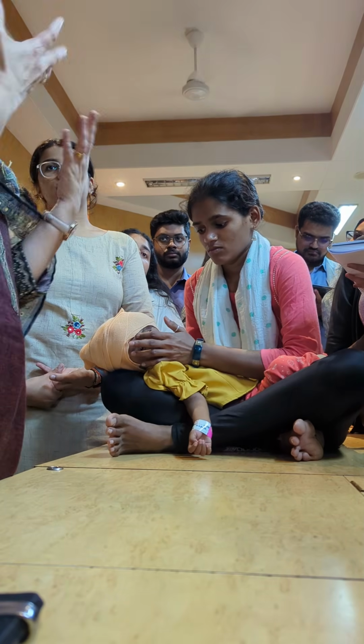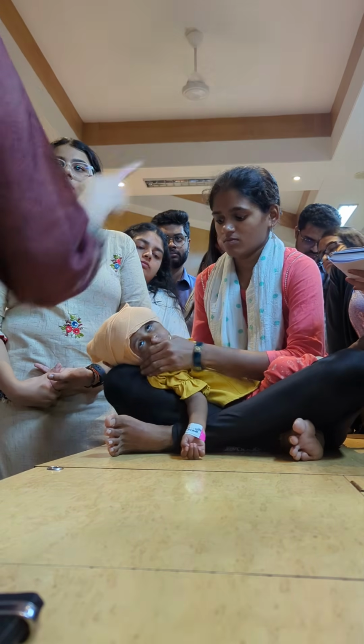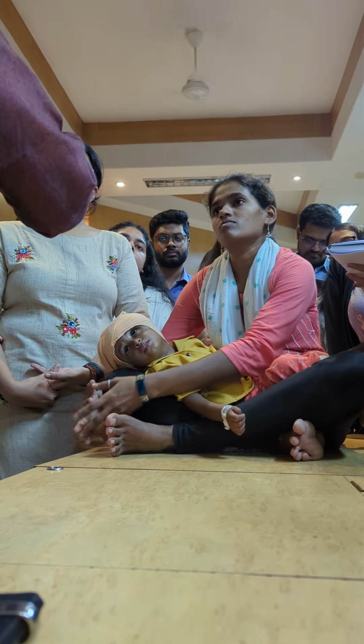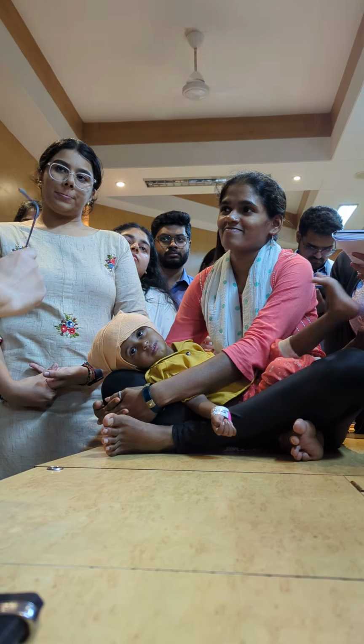So the moment you have a pressure building up on the sixth cranial nerve, what will happen? The sixth cranial nerve goes into convergence. So you will have a convergent squint coming up. So that patient does not have a convergent squint.